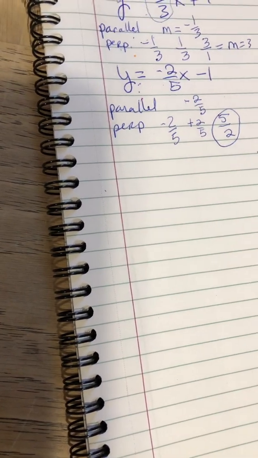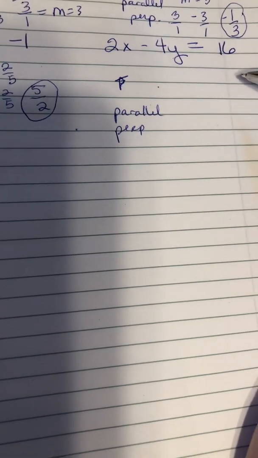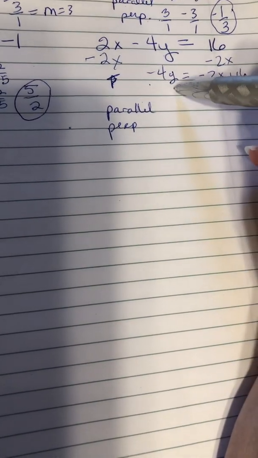Now sometimes they don't start with it saying y equals mx plus b in that form. Sometimes they start with a problem that looks like this, and you've got to get the y alone before you can see what any of the slopes are. So you're going to subtract 2x from both sides, and that's going to give us the -2x plus 16, and then divide everything by -4.